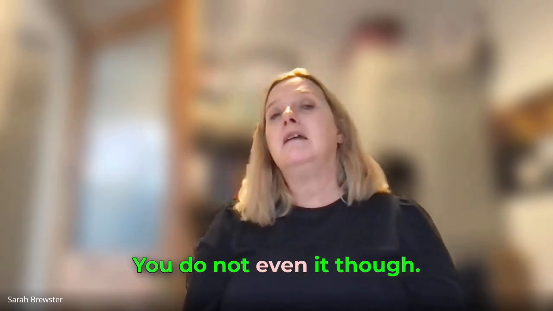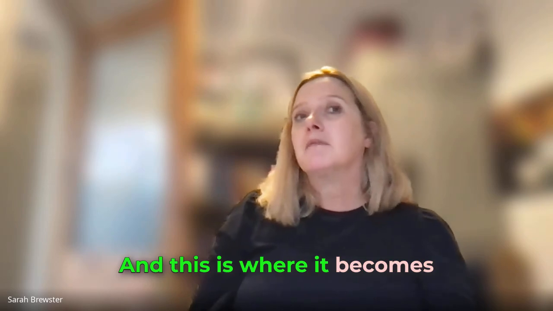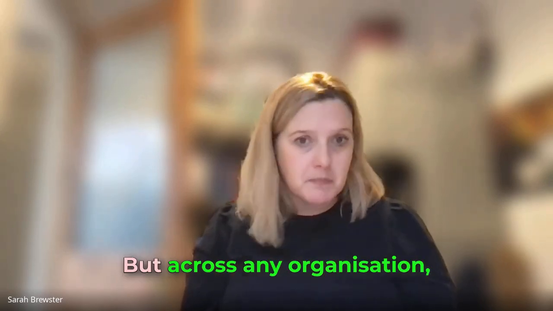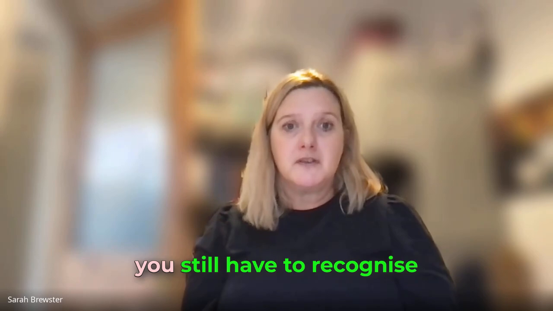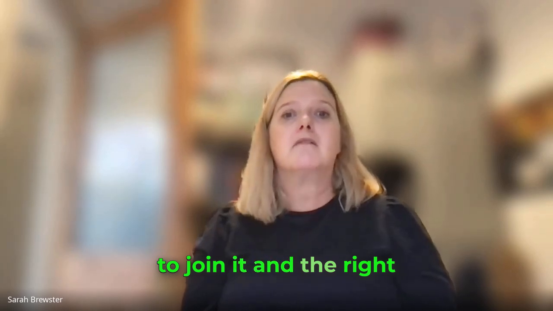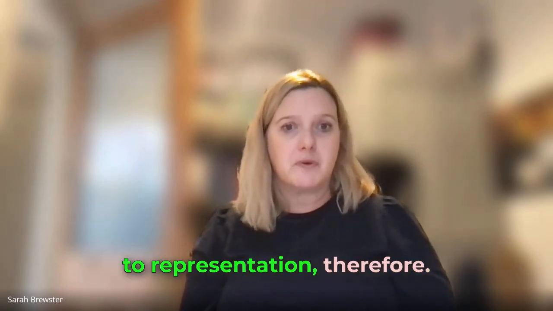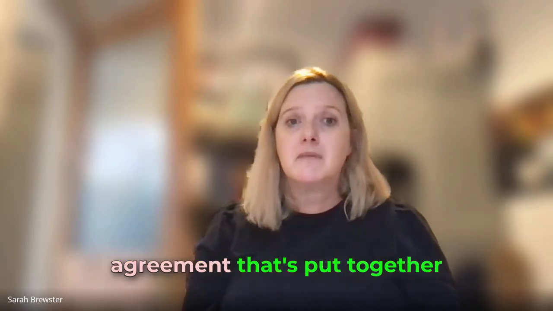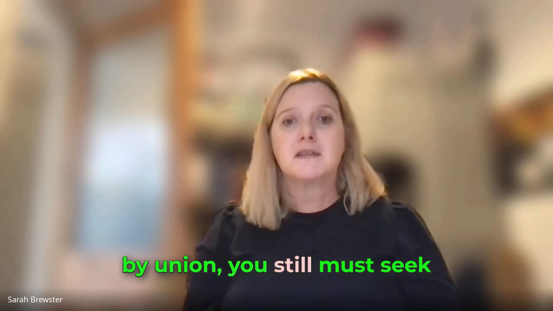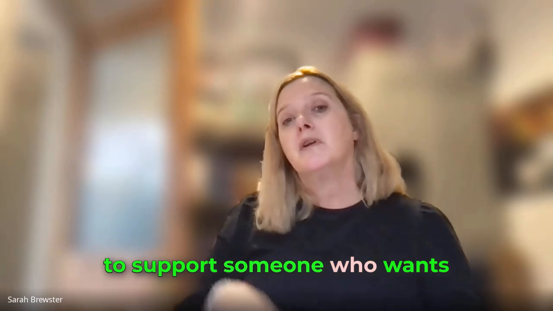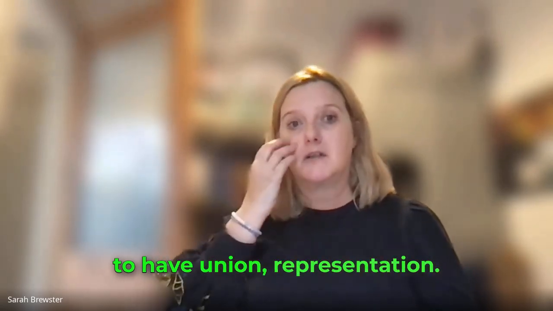Even though, and this is where it becomes quite challenging, particularly if you're a small organisation, but across any organisation, if you don't recognise the union, you still have to recognise the fact that someone has the right to join it and the right to representation. So even though you might not recognise a collective agreement that's put together by a union, you still must seek to support someone who wants to have union representation.